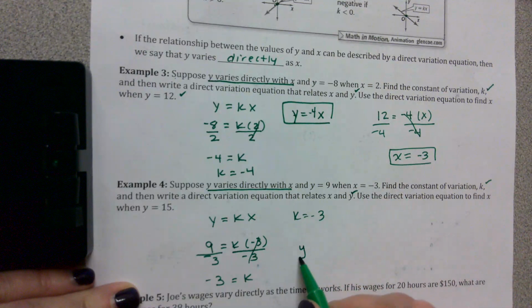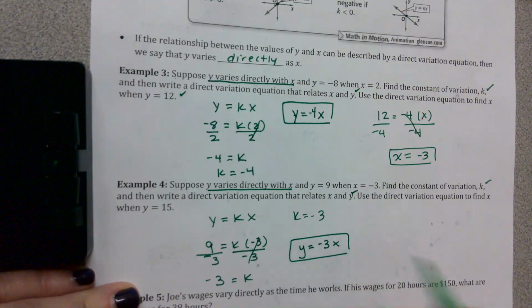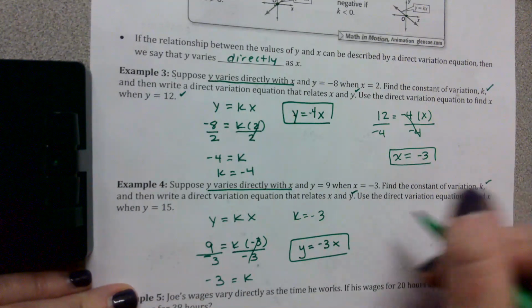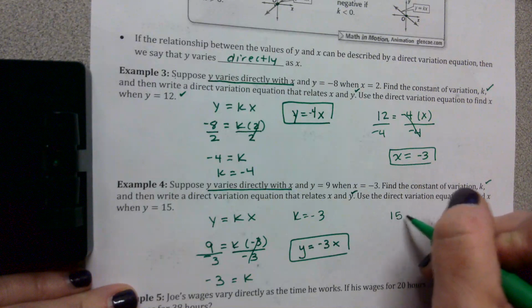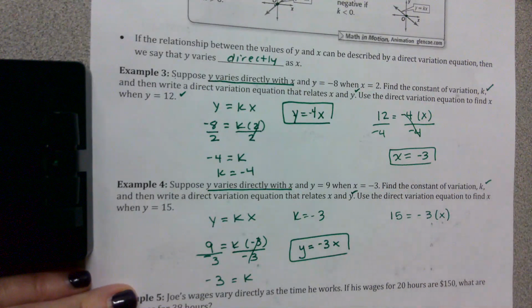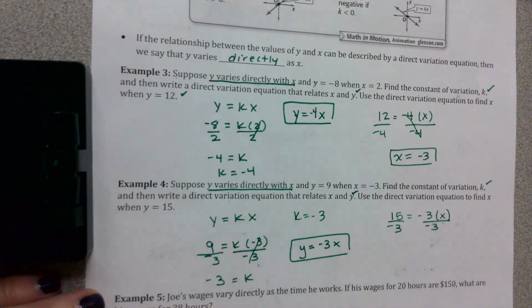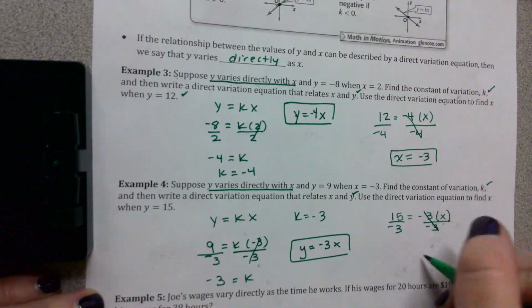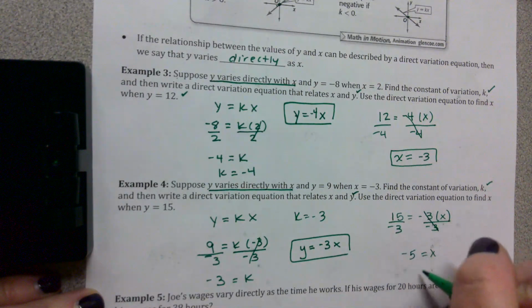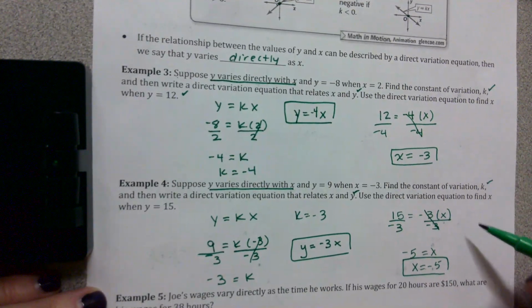Okay, so my equation is y will always be different. K is not going to be, but x is going to be different as well. So here's my equation. Use this equation now. Use the direct variation equation to find x when y is 15. So y is 15. K never changes. What is x? Divide both sides by -3, and x is -5.